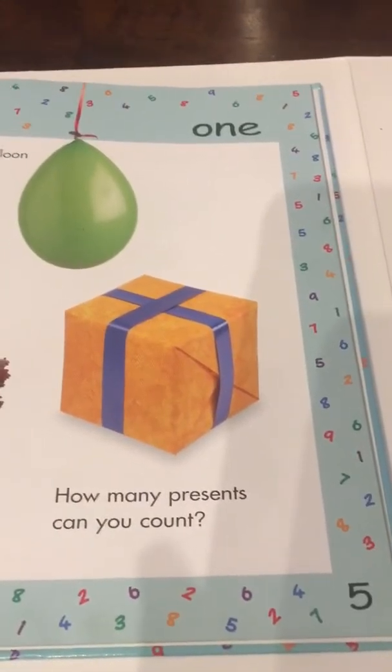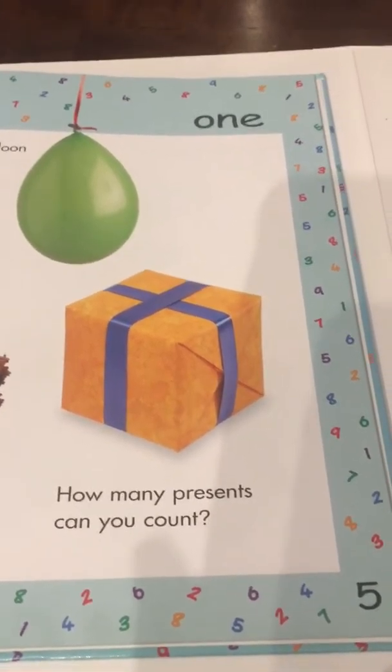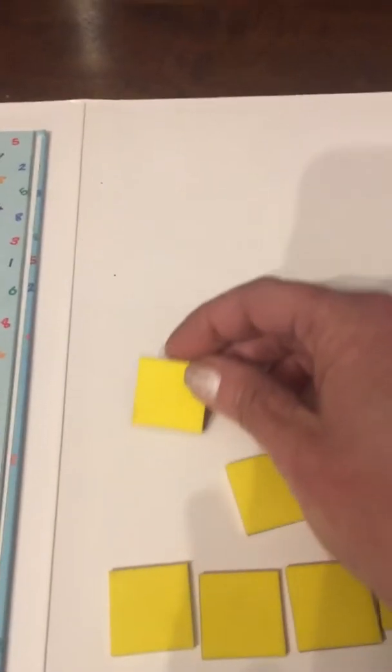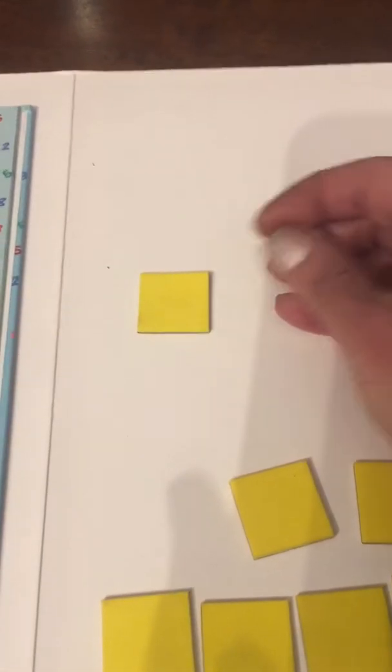How many presents can you count? And they are going to say 1. So they're going to look at their board and they're going to move 1. And they're going to move it back down.